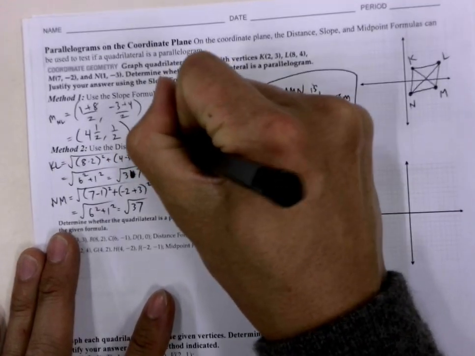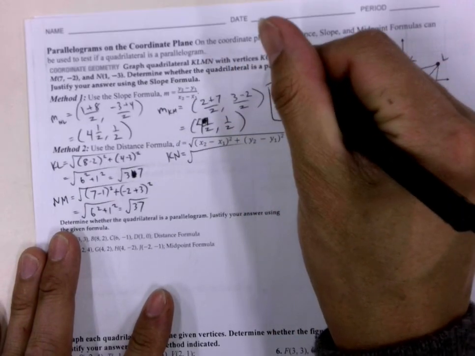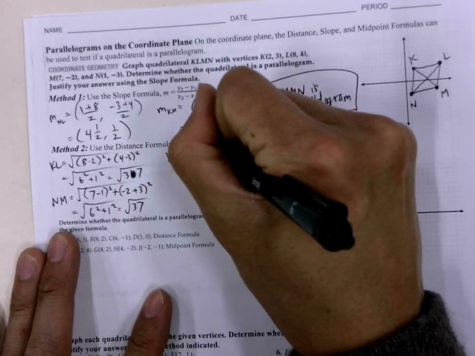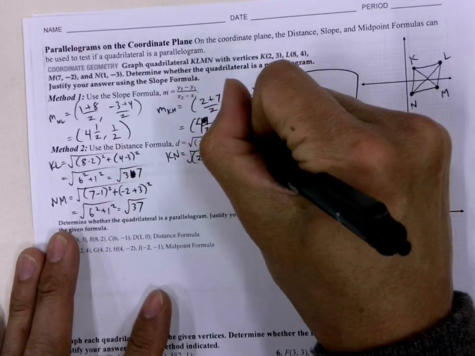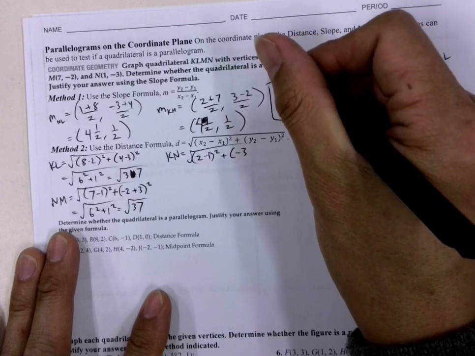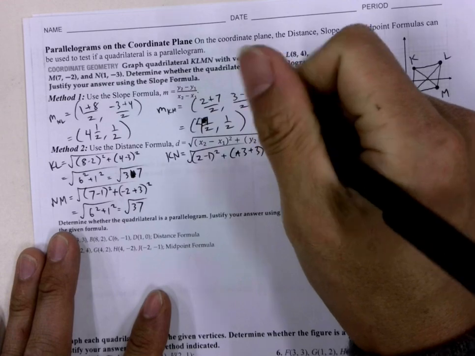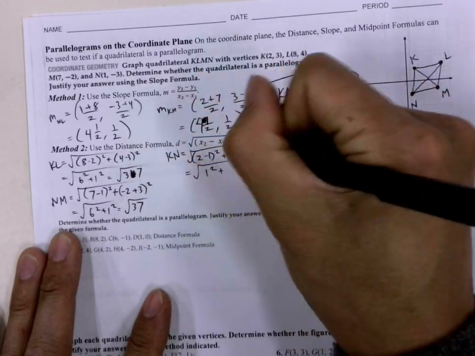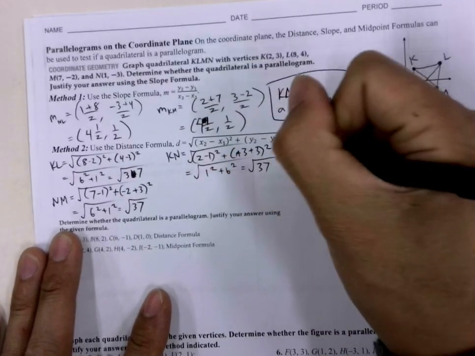So KN is going to equal the square root of 2 minus 1 squared plus 3 plus 3 squared. So that's going to equal the square root of 1 squared plus 6 squared, square root of 37 as well.